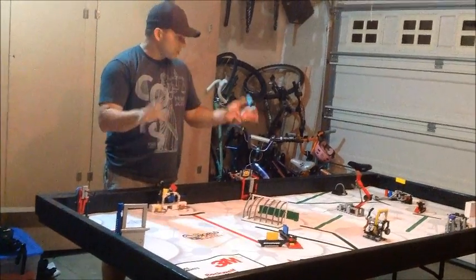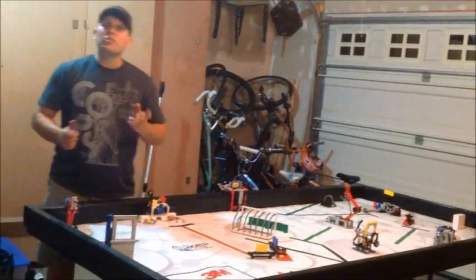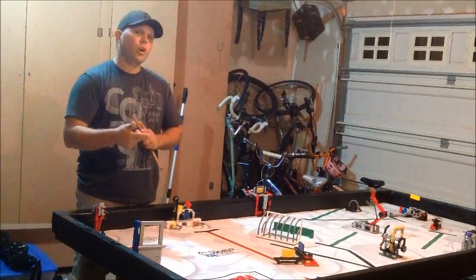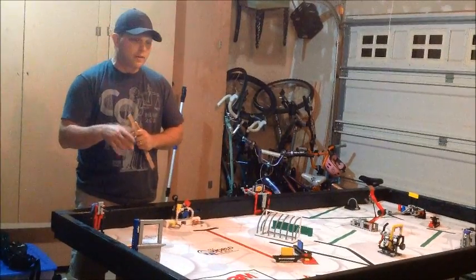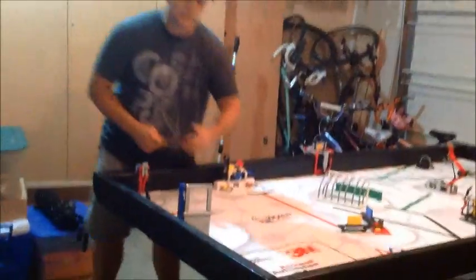All right, so the missions are all laid out. We're all ready to go. So what you'll need to do is figure out how far the robot will go with one rotation. And then you'll need to measure from the home base.